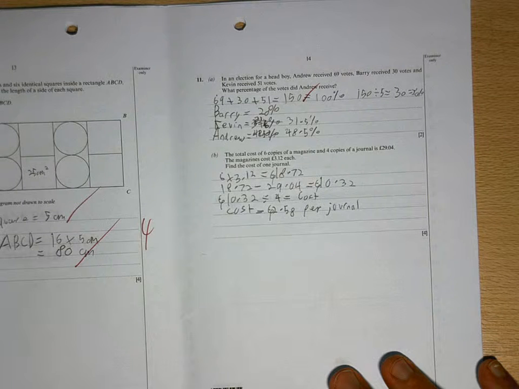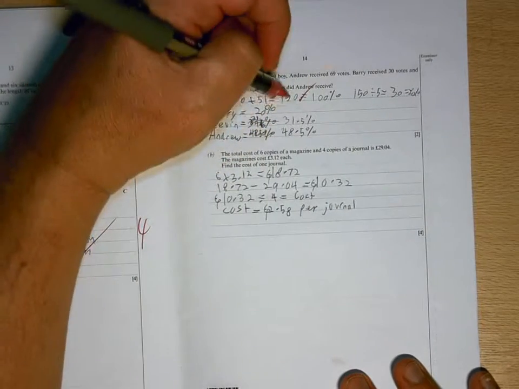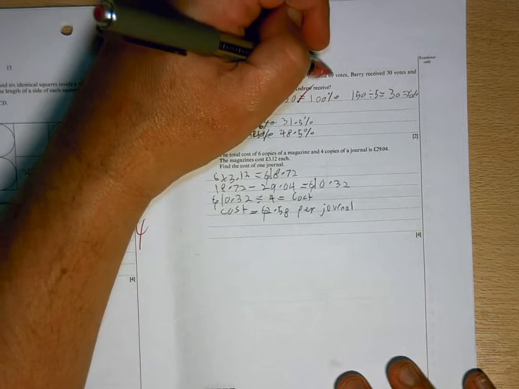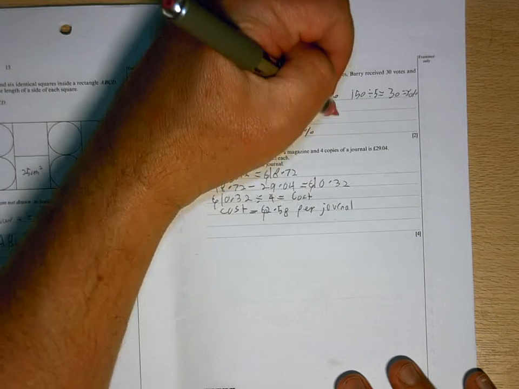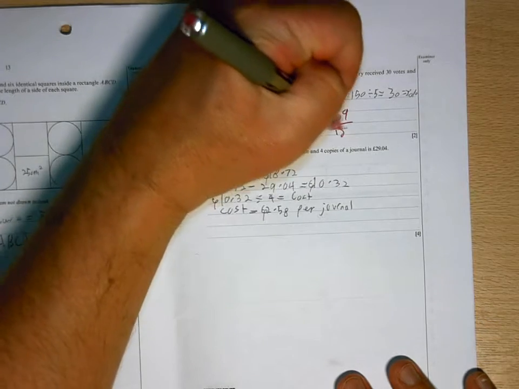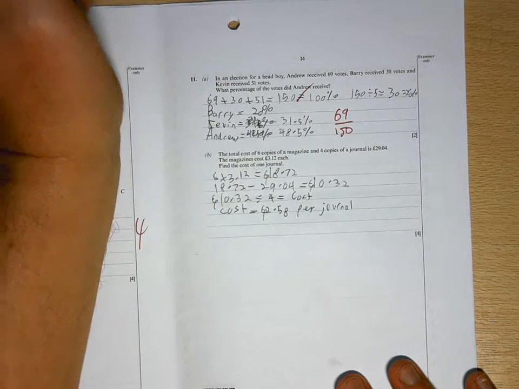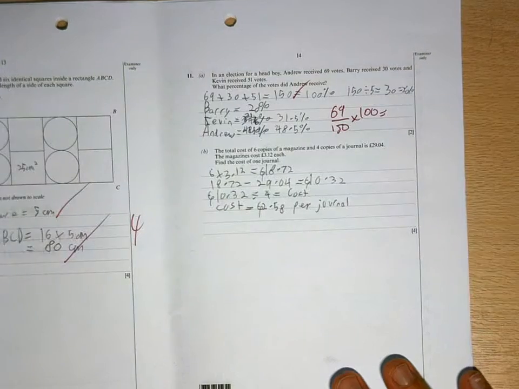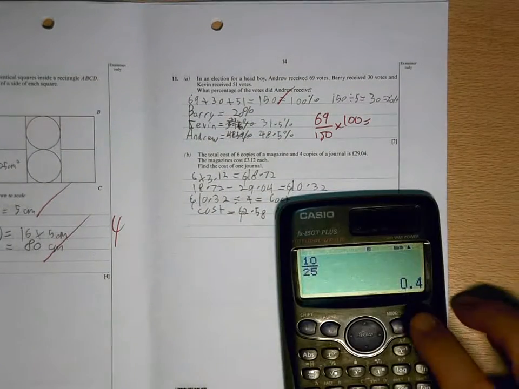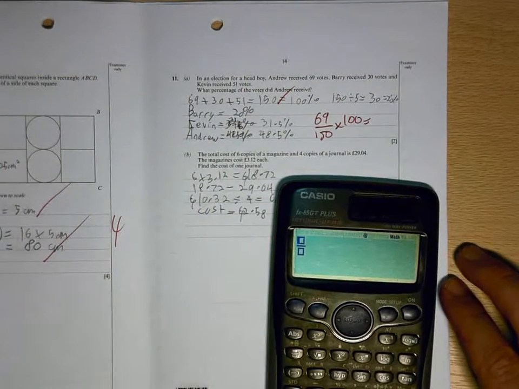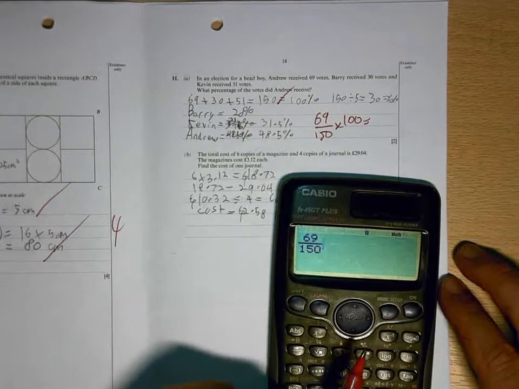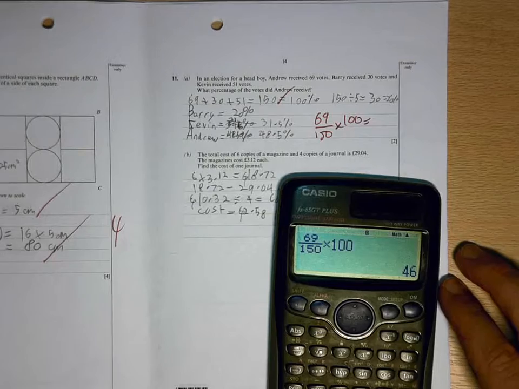150 divided by 5 is 30. No, once you've done this bit, all you need to do then is to say, right, well, Andrew got 69 out of 150, which you write like that. Then to turn it into a percent, you times it by 100, and you do that on your calculator, just exactly as you see it. Fraction button, 69 over 150 times 100, 46%.